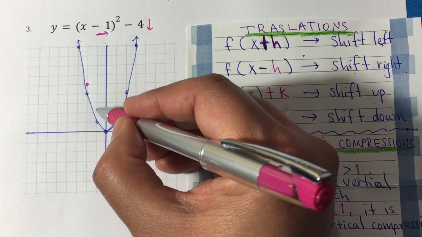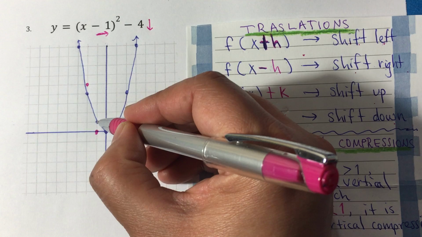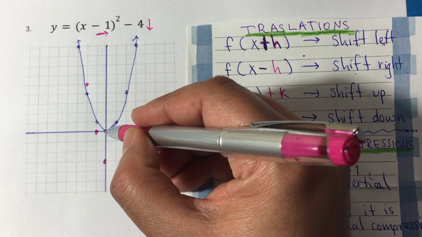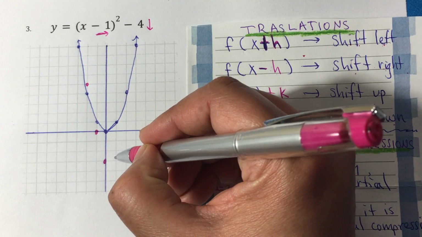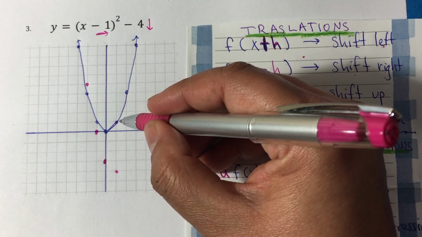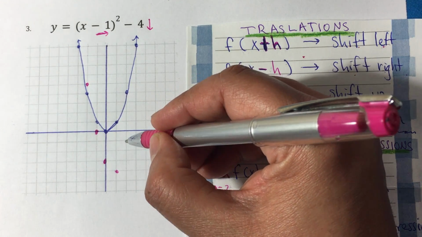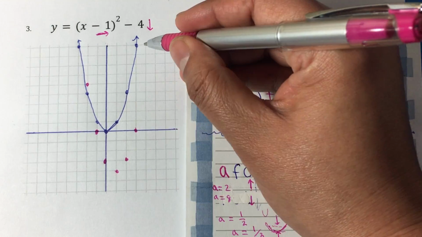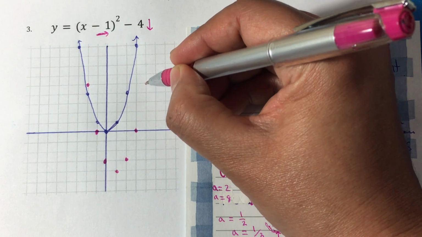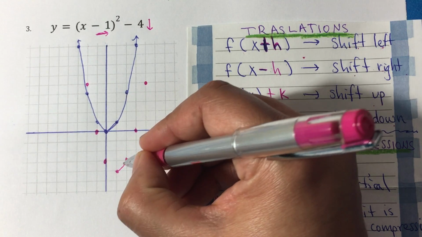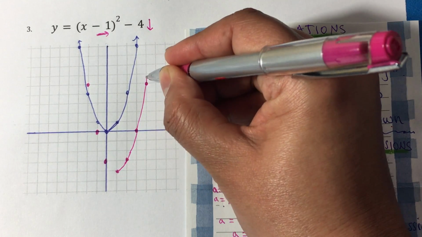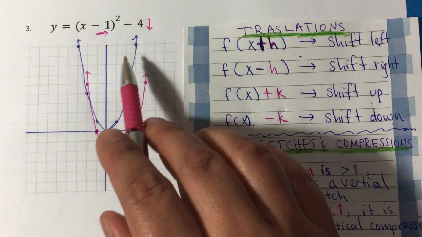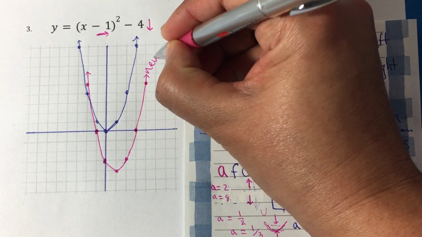1 to the right and 4 down is right there. 1 to the right, 1, 2, 3, 4 is right there. And then this one, 1 to the right, 1, 2, 3, 4 is right there. Then this, on the other side, we have 1 to the right, 1, 2, 3, 4, right there. And now we have our new graph right there. So this is our mother graph, and this is our new graph.